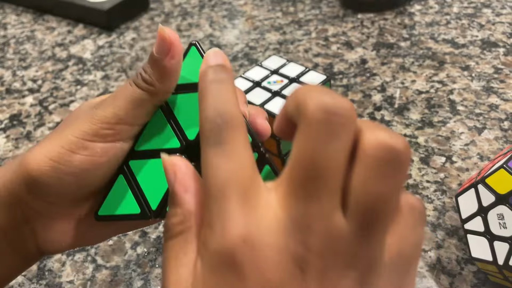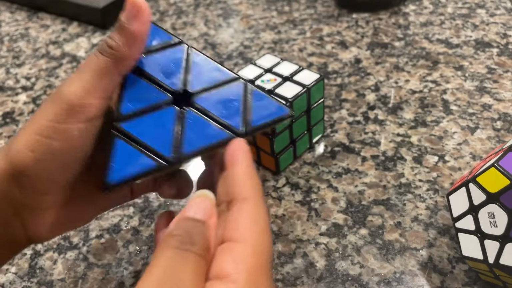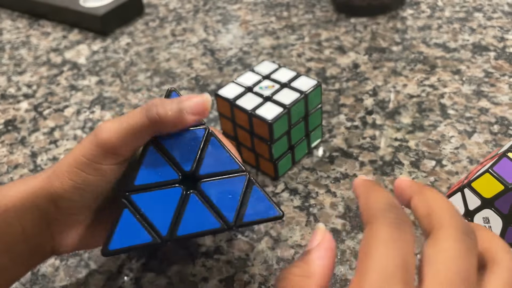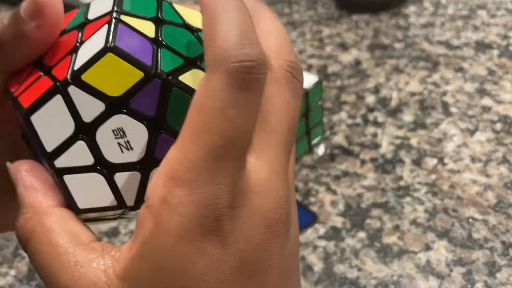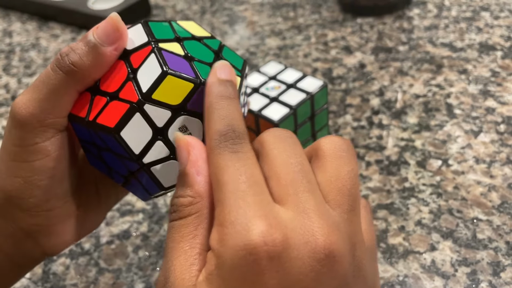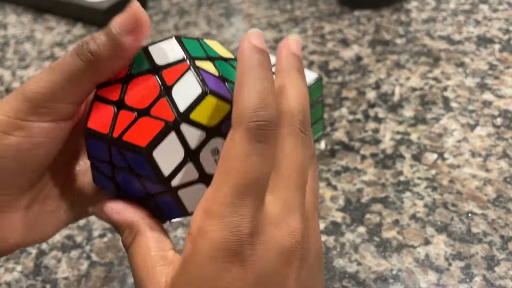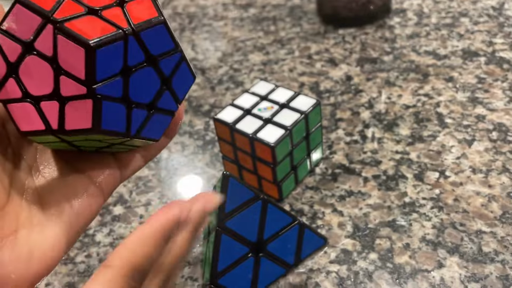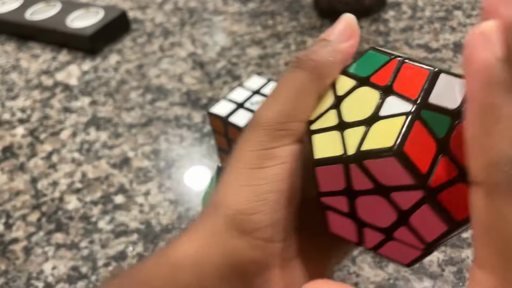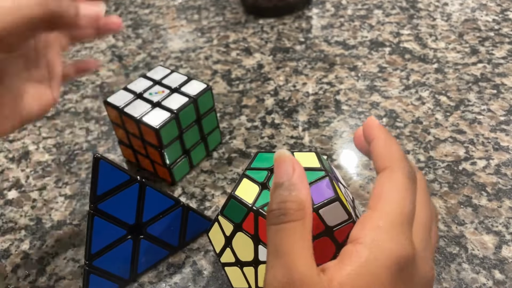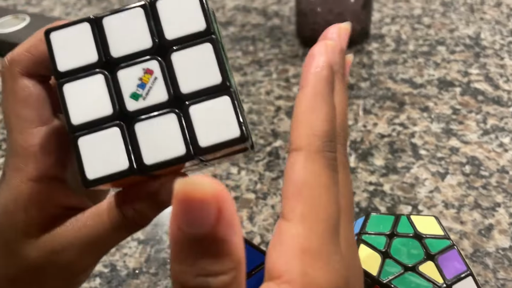Now she's showing you the edges. Why don't you comment in the comments how many edges there are in that shape. This is a very cool shape as well. And she's also showing you the edges of this. And now she's showing you the faces. So the faces are the flat parts of the shape. And there's the faces of the regular Rubik's Cube.